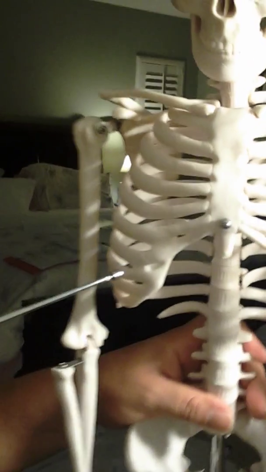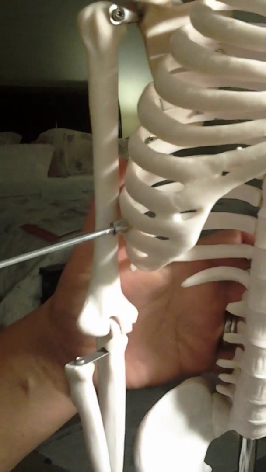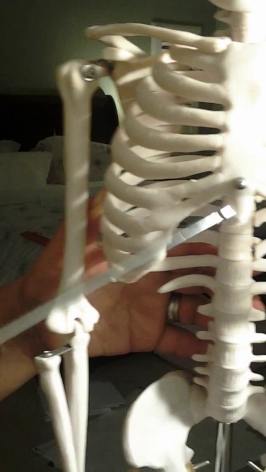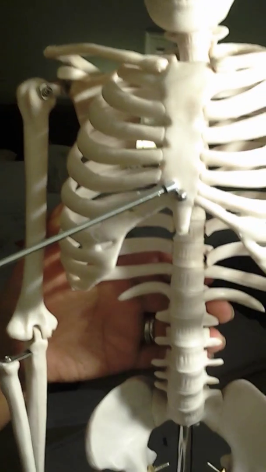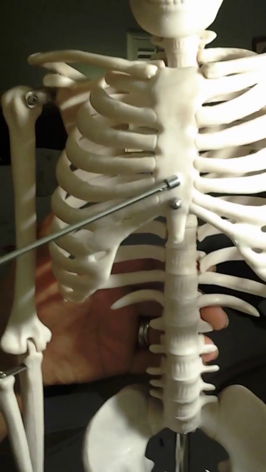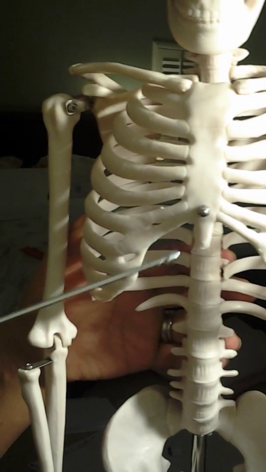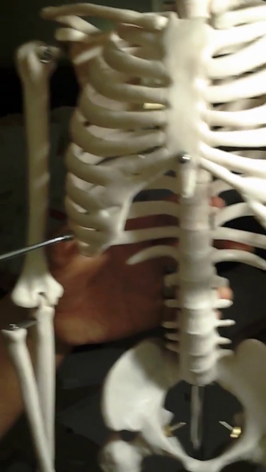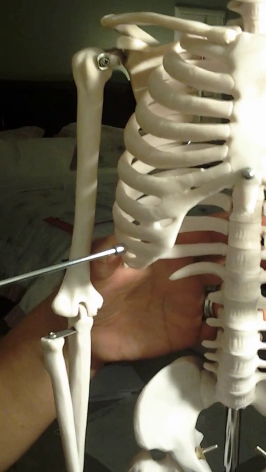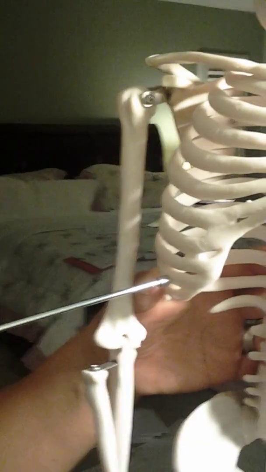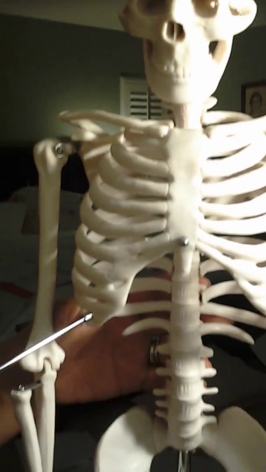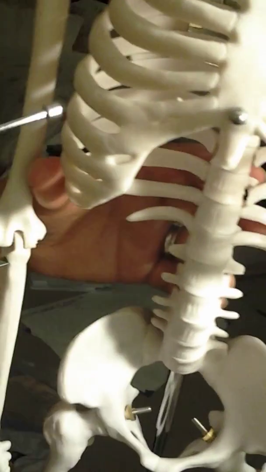Now, these 3 ribs here are not attached to the sternum itself. So ribs 8, 9, 10 have costal cartilage that joins the cartilage of the rib above to be indirectly attached to the sternum, and these are called false ribs.